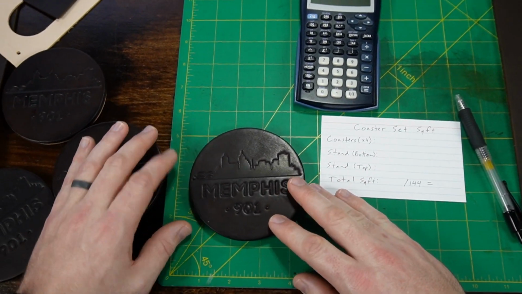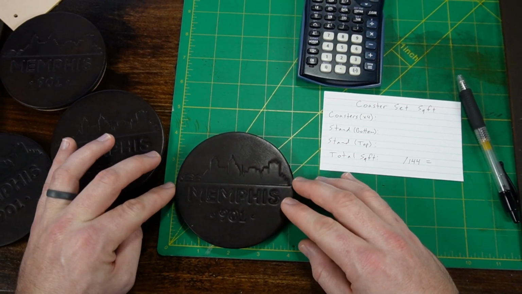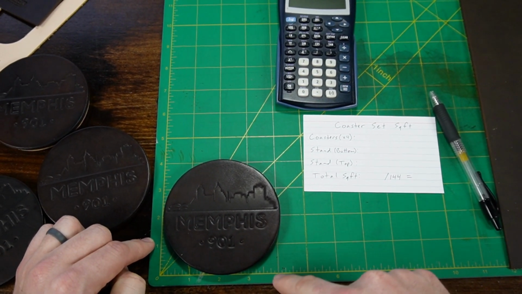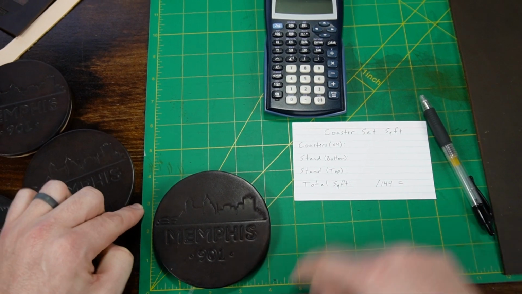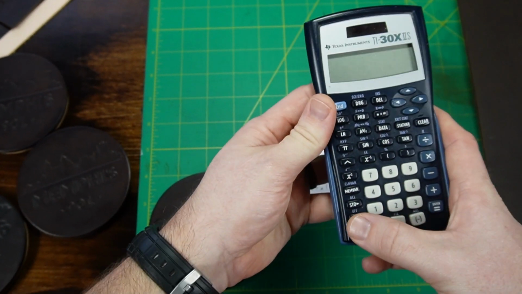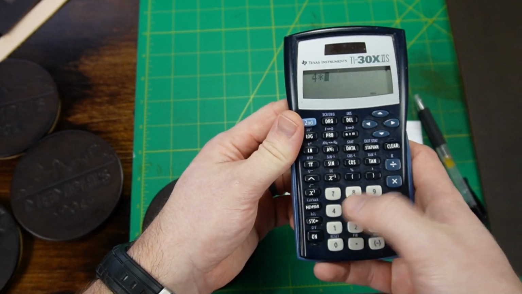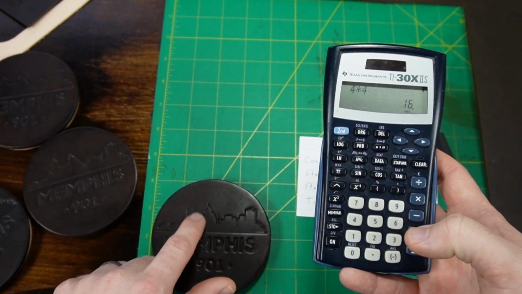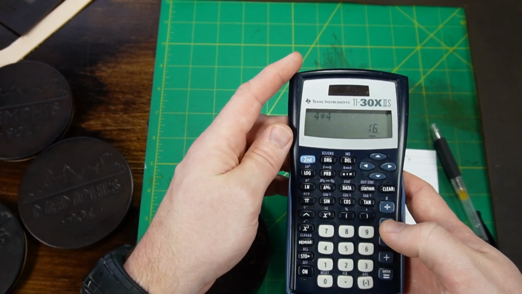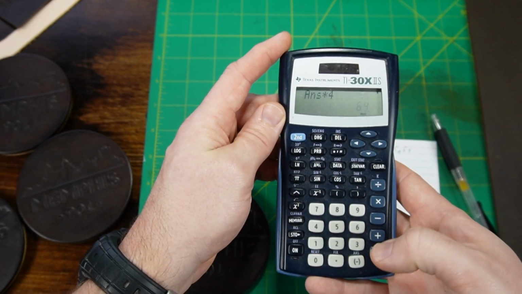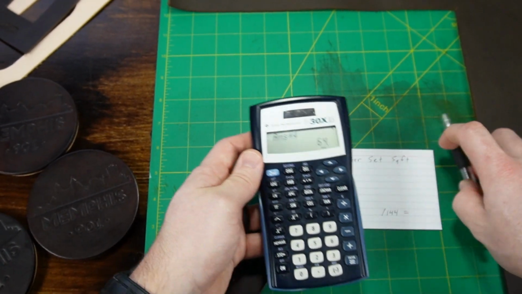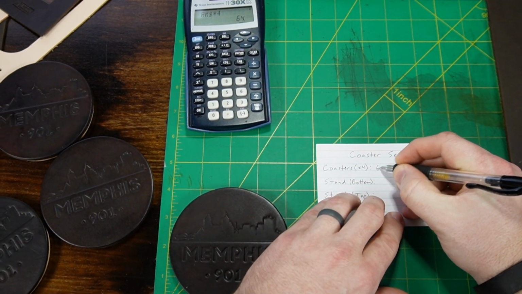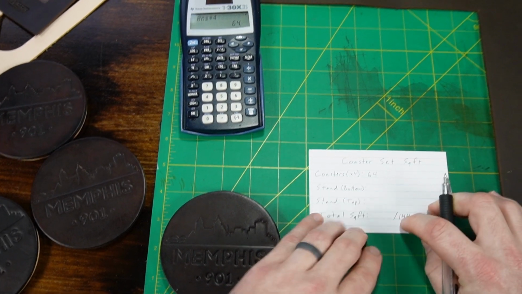All right, I happen to know that this particular coaster is a 4-inch diameter circle, so it's 4 inches wide, 4 inches tall. So that is fairly easy. 4 times 4, that equals 16. However, there are 4 of them in the whole set, so I need to multiply by another 4, and that gets me 64. So let's put that here, 64 square inches.